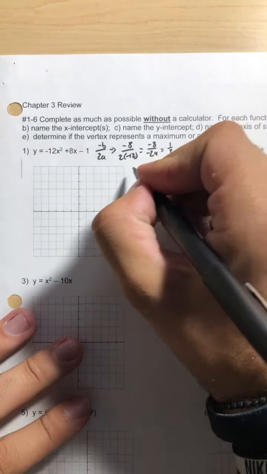One-third squared is a ninth. Negative 12 divided by 9 is negative 4/3. Plus 8/3 minus 3/3. So that is also going to be 1/3. So my vertex is 1/3, 1/3. Let's hold off to plot this for a second.